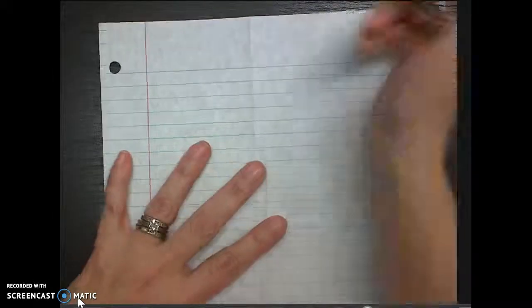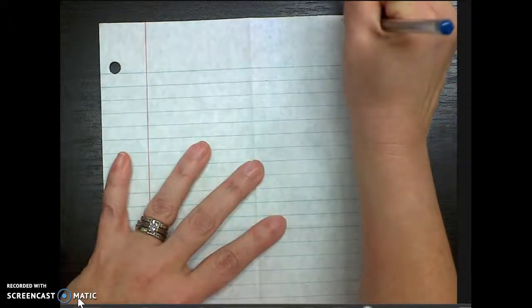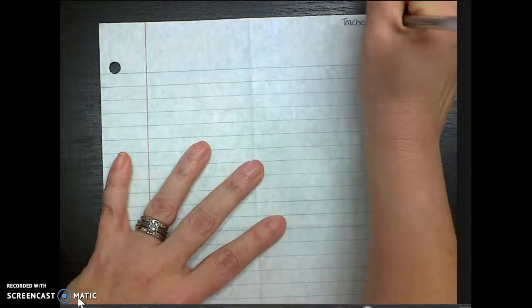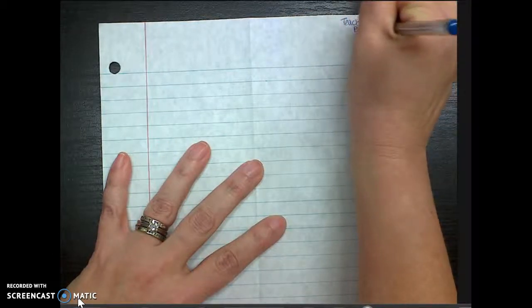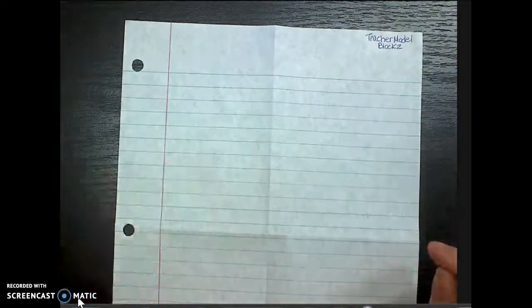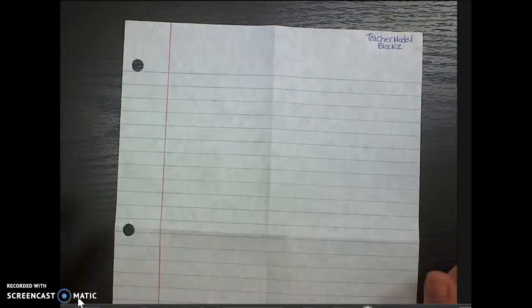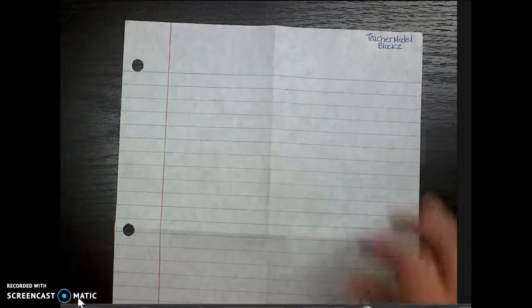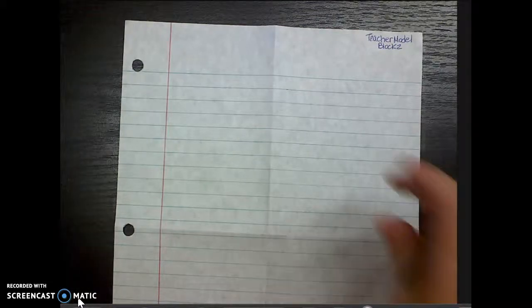So today I'm going to set up my paper as the teacher model. At the top right corner, if you could write teacher model. We're going to put block 2 just so that I don't get confused. And we have been working with understanding how the same story can be told from multiple points of view. So our job is now to be creating that story that's told from multiple points of view.